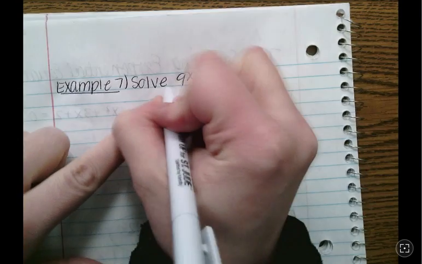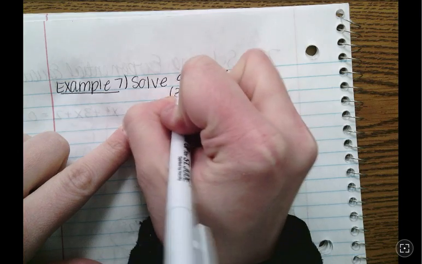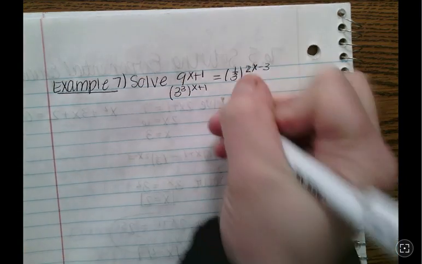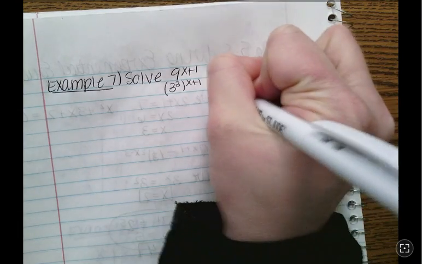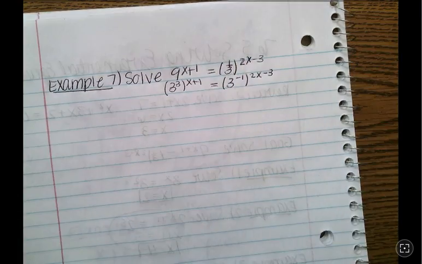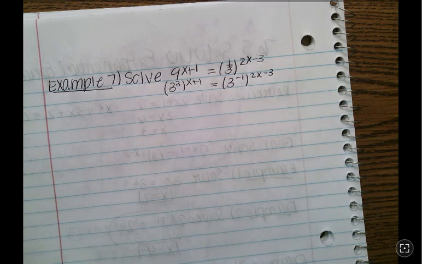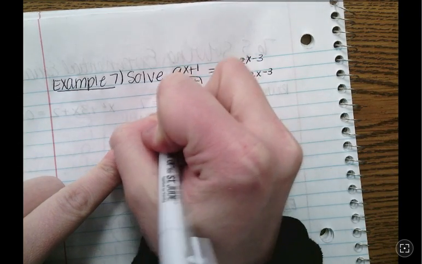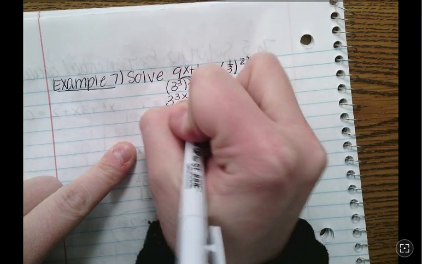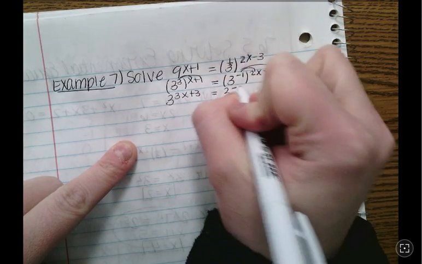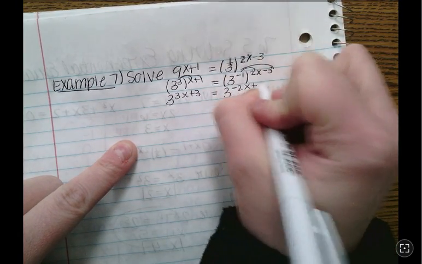So 9 we could rewrite as 3 squared to the power x plus 1, and then 1/3 is like 3 to the negative 1, and then 2x minus 3. All right, and now let's distribute here. So we've got 3 to the 2x plus 2 equals 3 to the negative 2x plus 3.